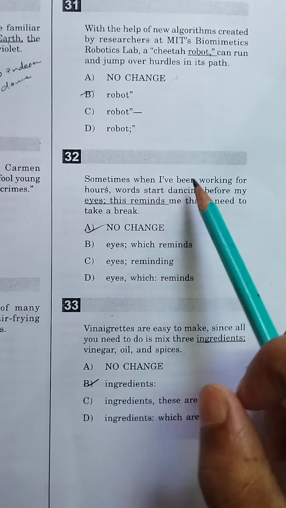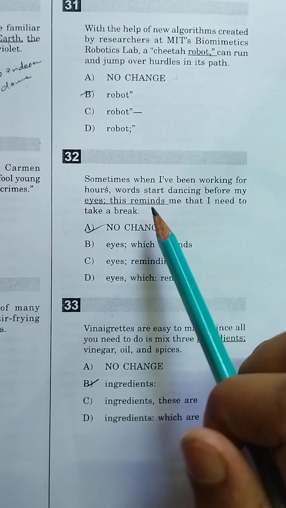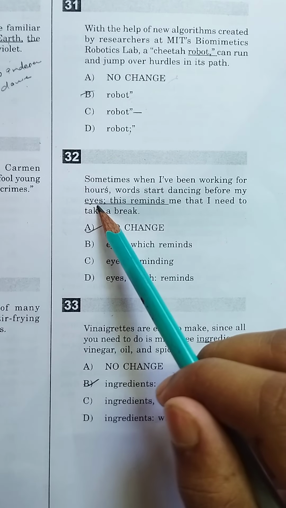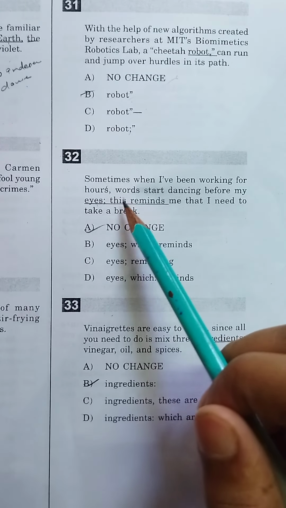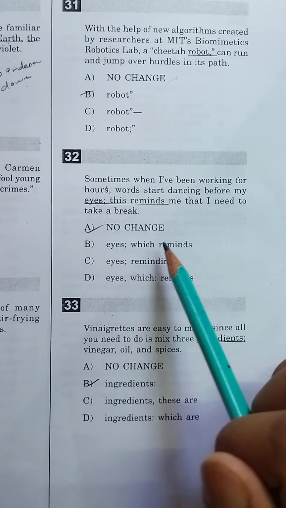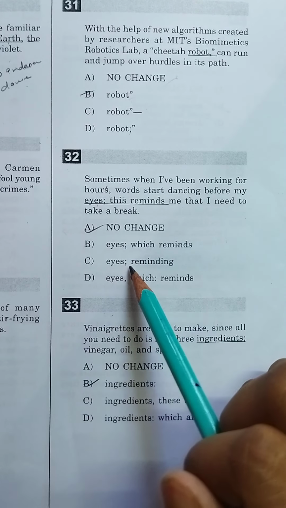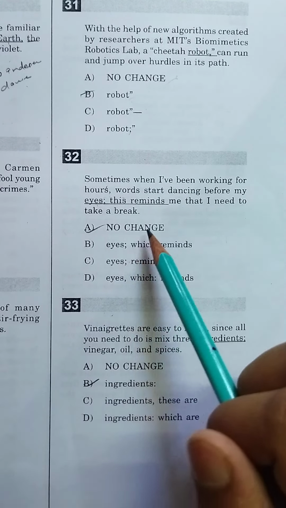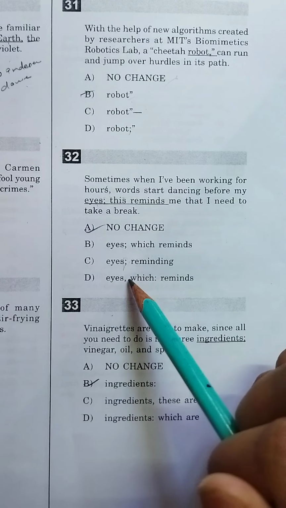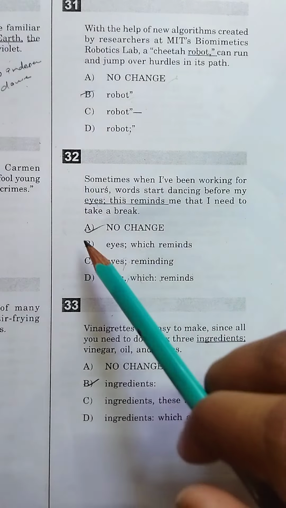Sometimes when I have been working for hours, words start dancing before my eyes. This reminds me that I need to take a break. So there are two independent clauses, so a semicolon is right. We can't use "which reminds." When we use "which reminds," that means there is no subject, so Bravo is wrong. We can't use "reminding" with a semicolon because there is no subject, so we can't have an independent clause. We can only use a semicolon for an independent clause. And "which" with a colon is unnecessary, so Alpha is the right answer.